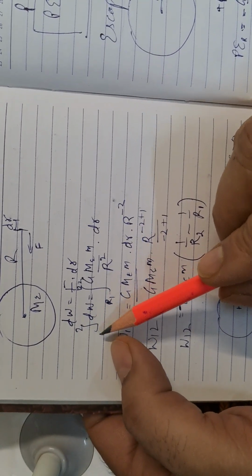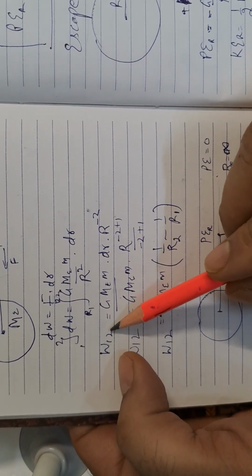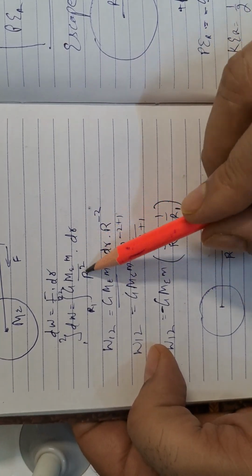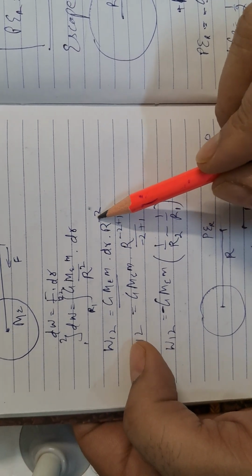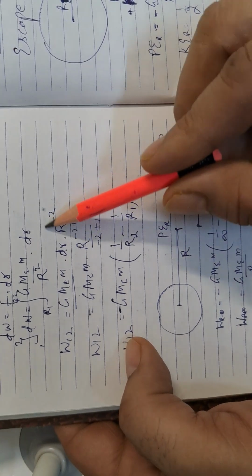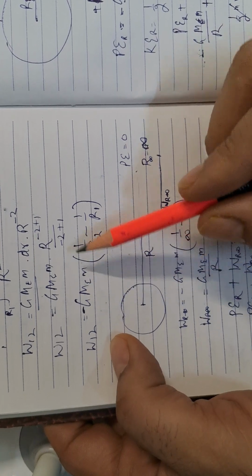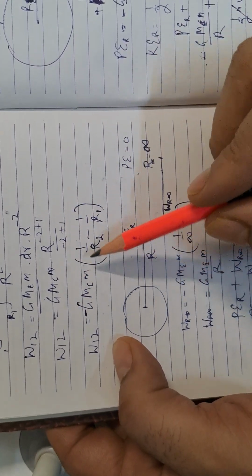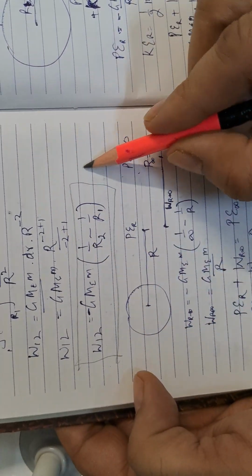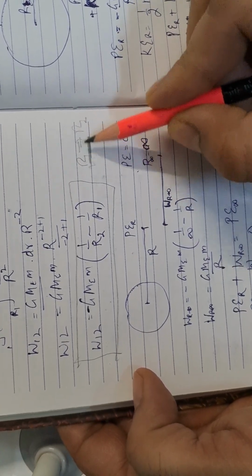Integration on both sides. Work done from position 1 to 2, W12 is equal to, constant will come outside, G M m integral of dr over r square. We can write r square as r to the power minus 2, so minus 2 plus 1 on integration, divided by the same minus 2 plus 1. So the total work done will be minus GMm, this minus will come outside, GMm times 1 upon r2 minus 1 upon r1. This is the work done from position r1 to r2, the work done to move that body.